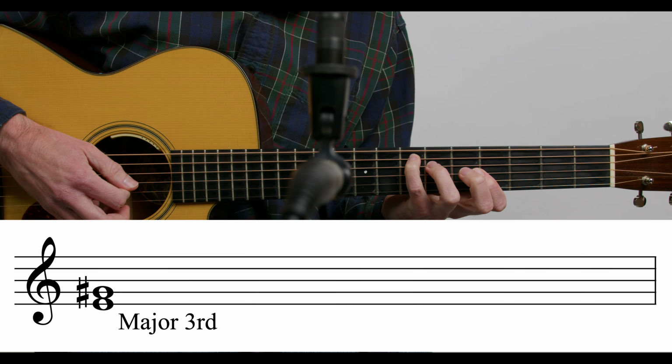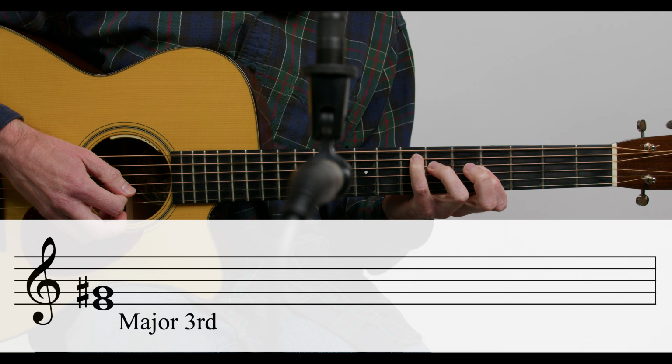It's referred to as a dominant 7th chord, and it's made up of the 1, which is the root, the major 3rd, the 5th, and the flat 7th scale degree. Going from the root to the 3rd, in that stretch voicing, you have the interval of a major 3rd.